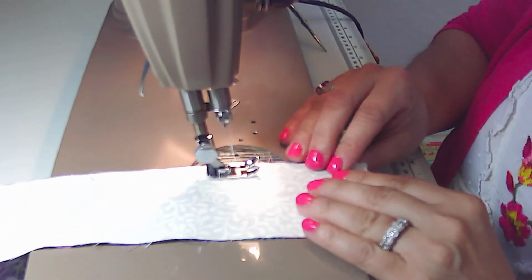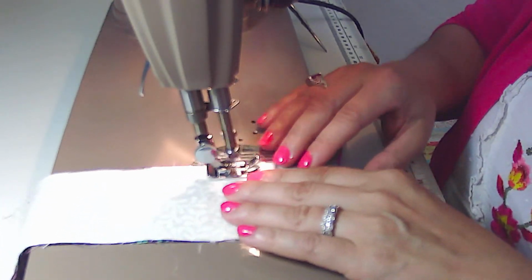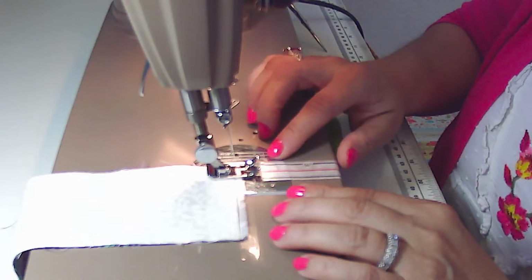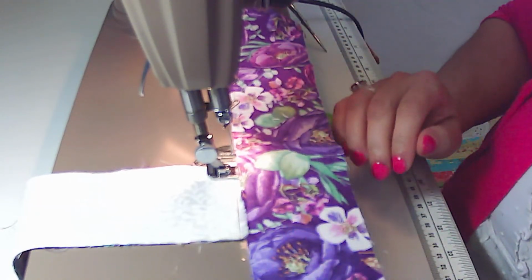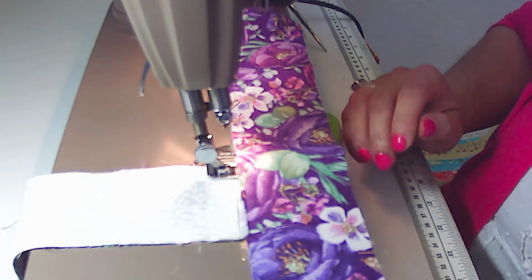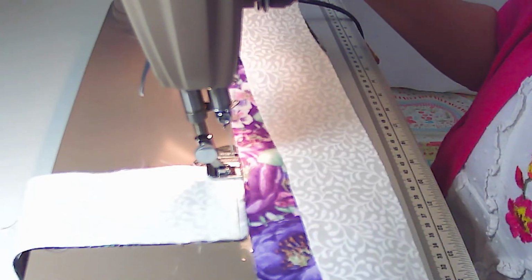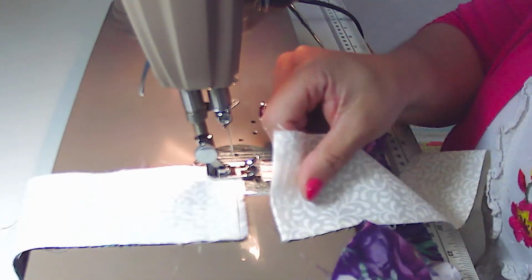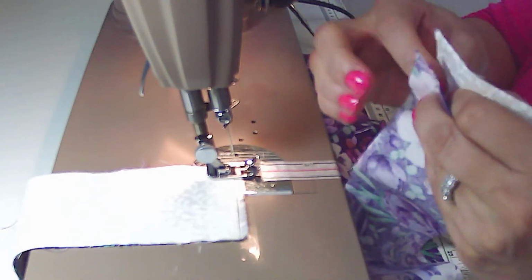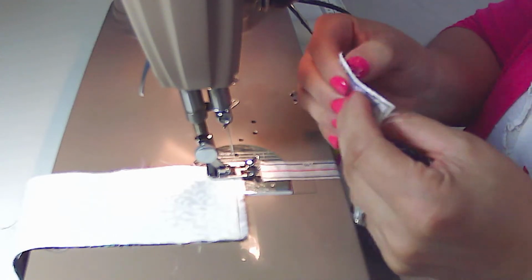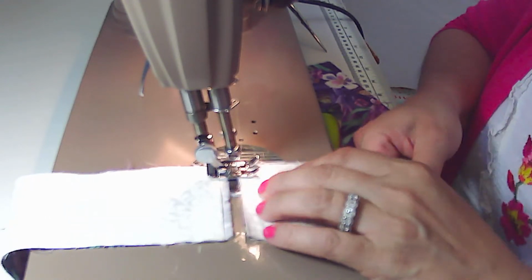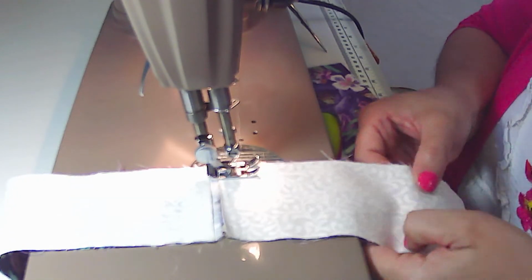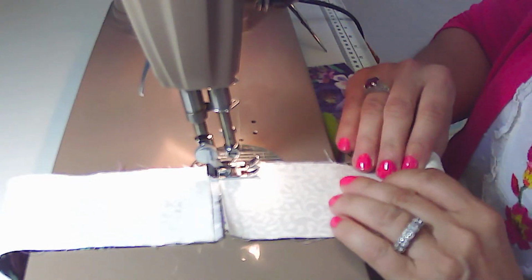Once you get to the very end, you do not break your thread because you're chain piecing. You're just going to do the same thing with the next piece. So you're going to grab another one, and without breaking your threads, you're going to put right sides together. You see that on patterns. It'll say right sides together, so pretty side to pretty side. And you're going to give a couple of taps of your presser foot, and then you're going to start the next piece. And this is called chain piecing. It saves thread and it saves time.